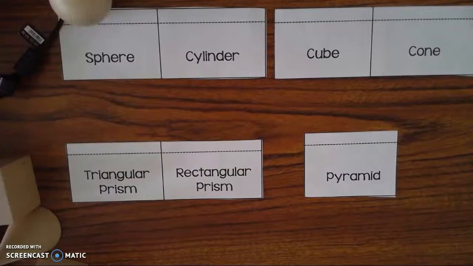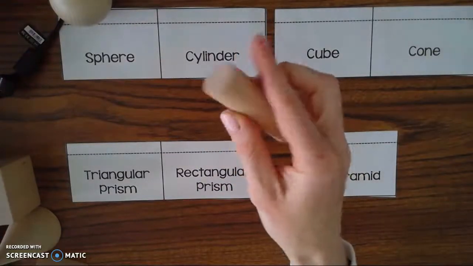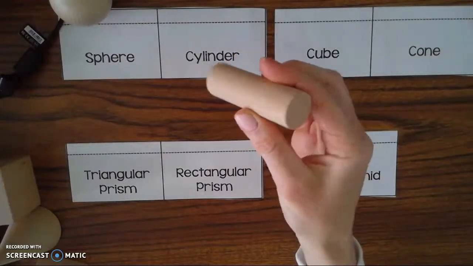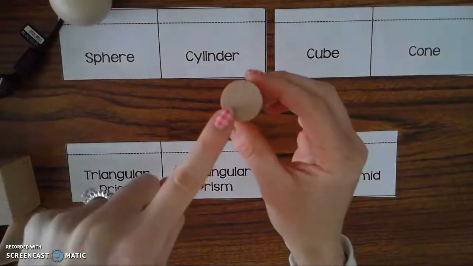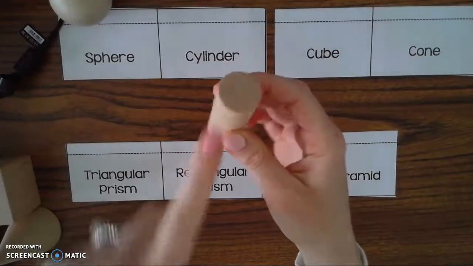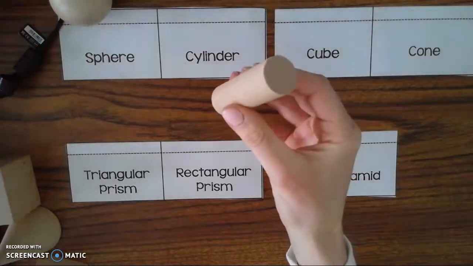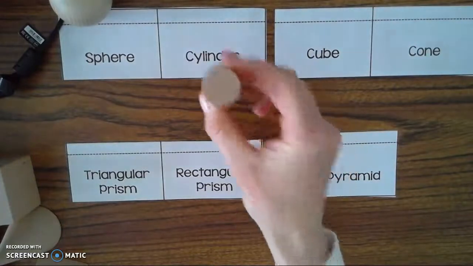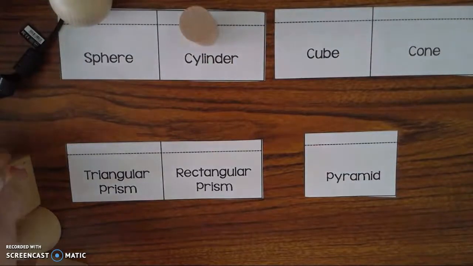All right, the next one is a cylinder. Okay, I'm going to show you some of the sides of the cylinder here so you can get a better look. Okay, so we see that a cylinder has a circle on the top and a circle on the bottom, and the sides are all round. An example of a cylinder would be a can of soup or maybe a can of pop. Next shape we have is a cube.